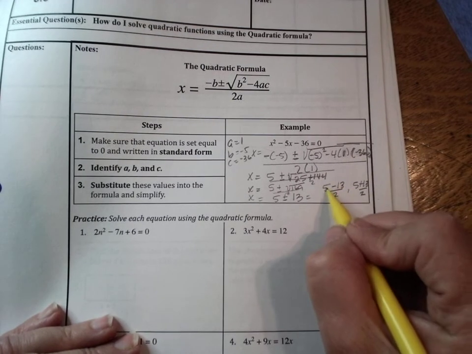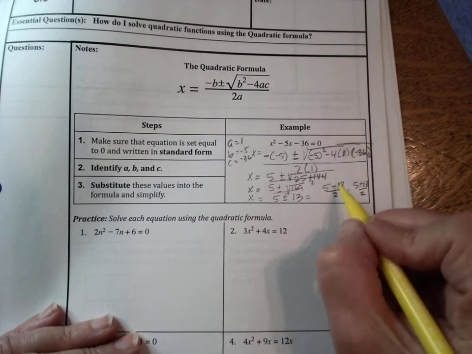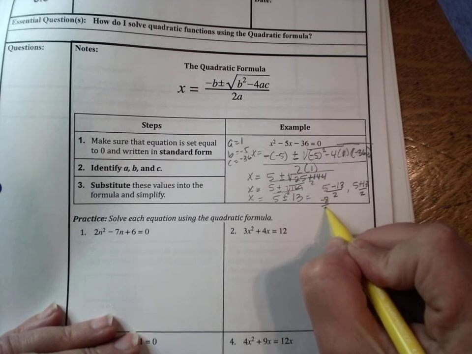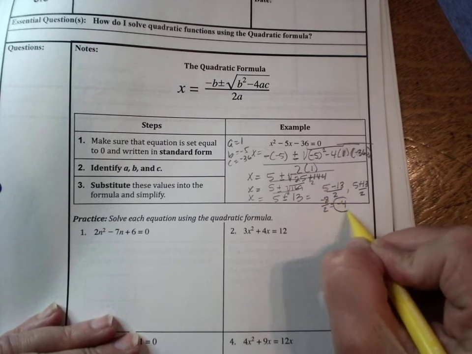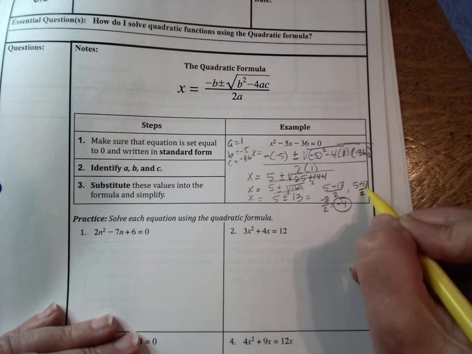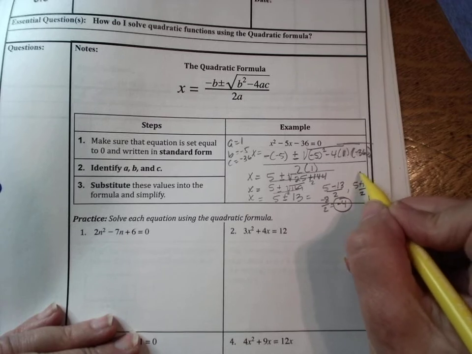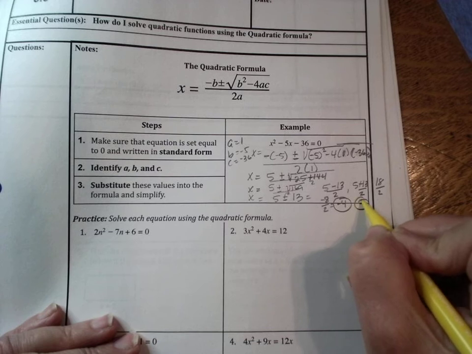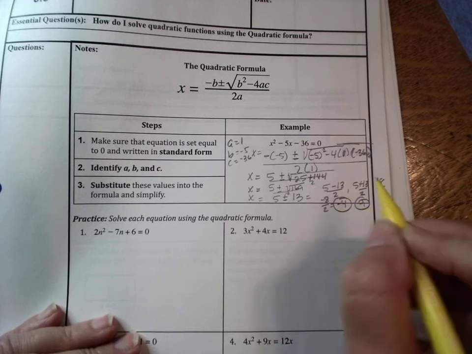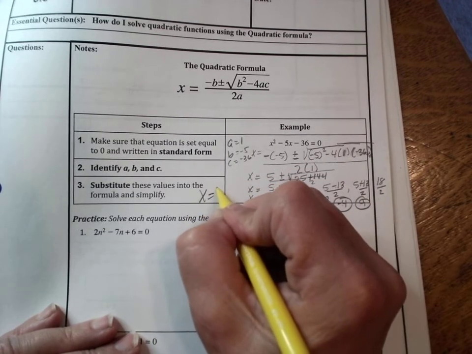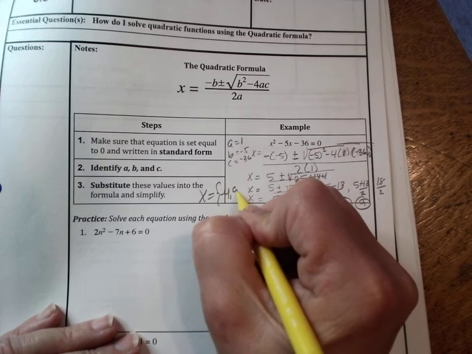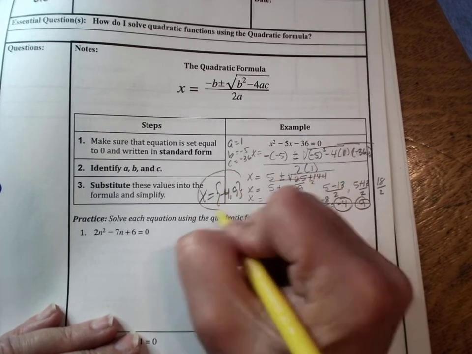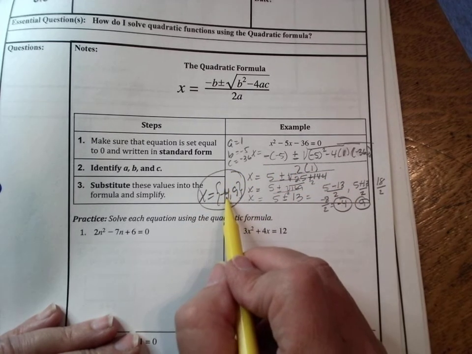Okay, now 5 minus 13 is negative 8 divided by 2. Negative 4 is going to be a solution. 5 plus 13 is 18. 18 divided by 2 is 9. So negative 4 and 9 are our zeros. So negative 4 and 9, those are our x-intercepts.